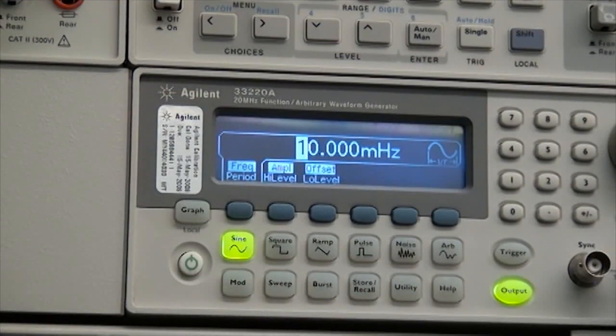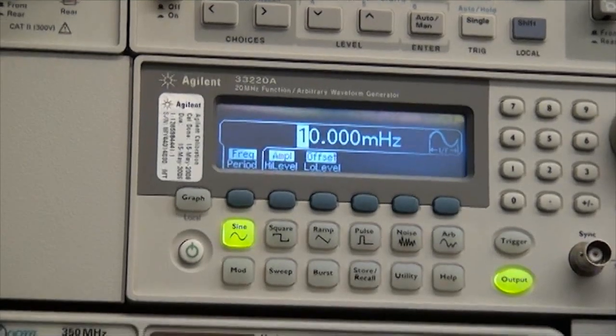Now, for our demonstration purposes, we're going to set our function generator to 10 millihertz. This will give a very slowly changing sine wave over the period of time that we need to demonstrate our project working.